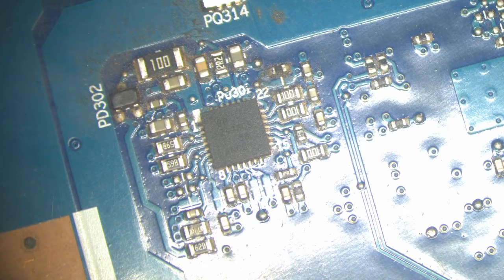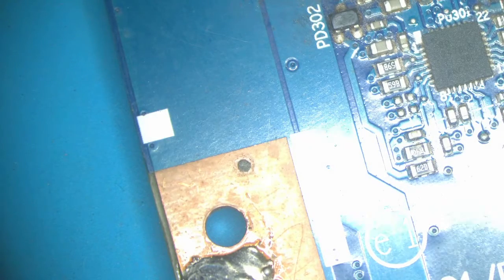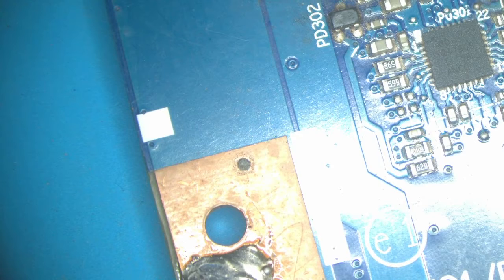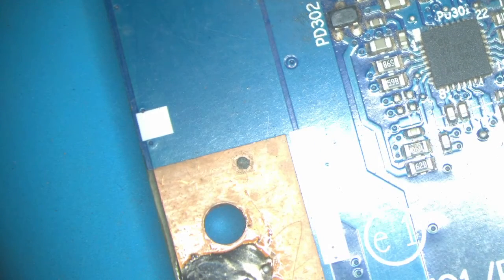So let's connect the power supply and start checking things. We want to see what's going on here.